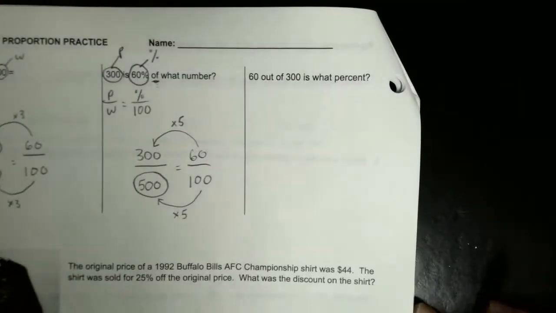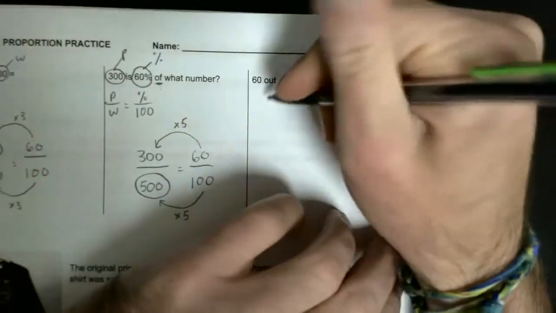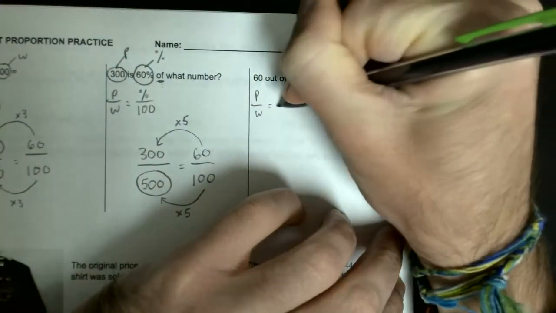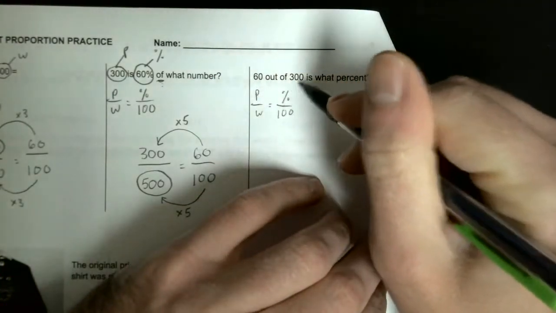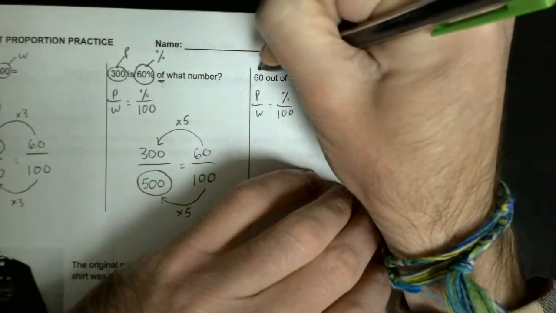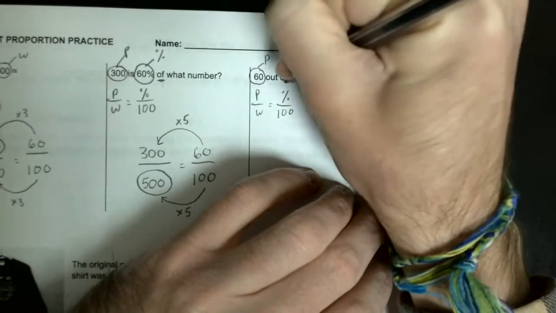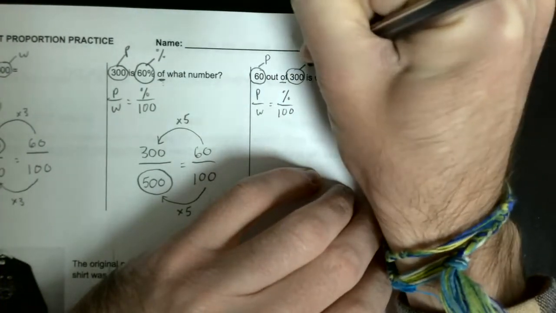Okay, let's try one more like this. Again, same numbers, but we might set it up a little differently. Part over whole equals percent over 100. 60 out of 300 is what percent? So it's clear we're looking for the percent, because that's what it's asking us to find. The 60 would be the part. If you notice the word "of" again there, that's the whole. The number that comes after "of" is the whole.